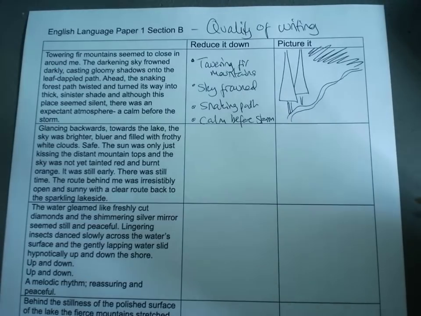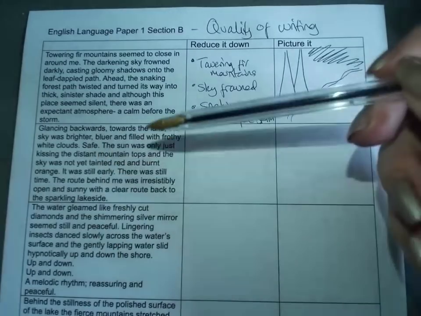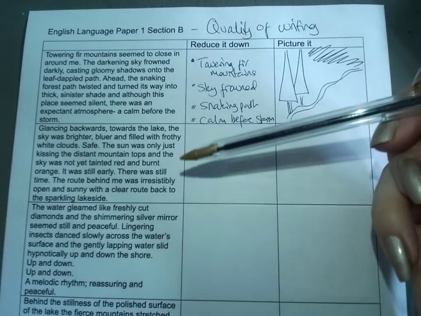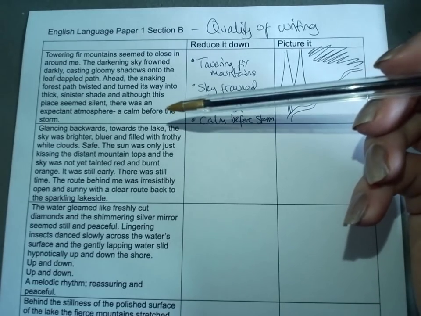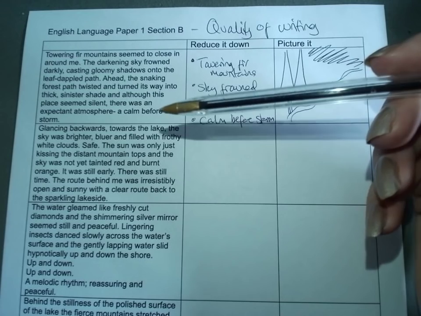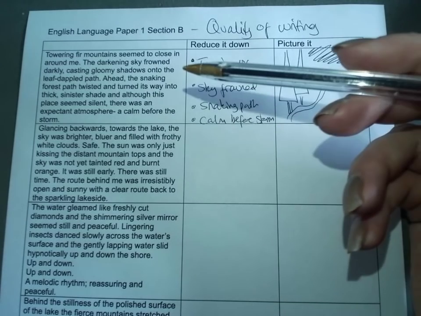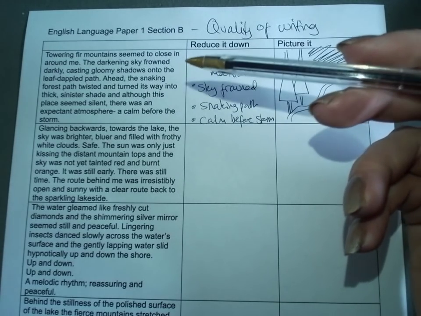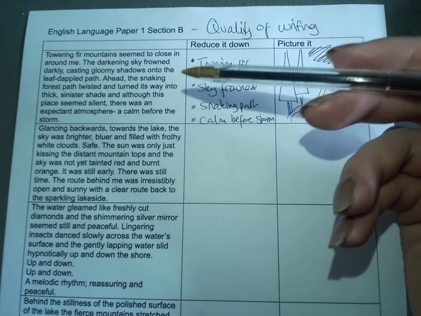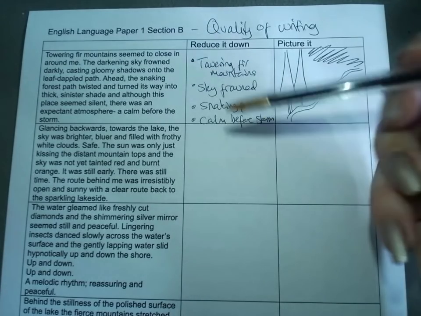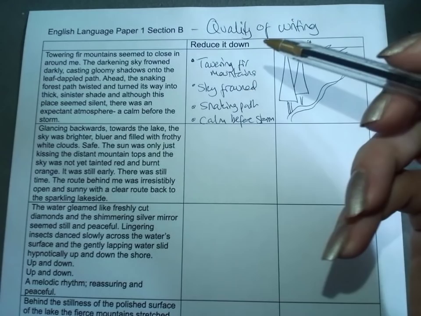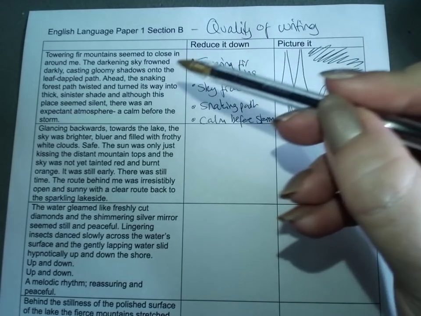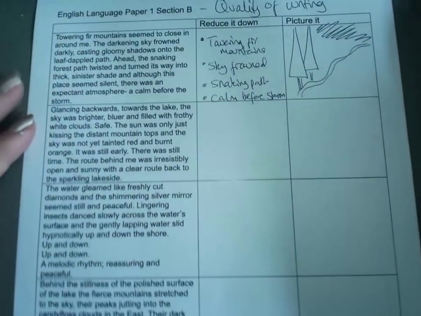You had the picture of an elderly man zoomed in on his face. So you would simply need to think, how can I connect this description to the picture of the old man? Well, easily. I'm an old man sitting here alone in my seat in my nursing home. My eyes may look old and dim, but behind those eyes I'm in the Lake District. Towering fir mountains seem to close in around me. So whatever picture you get, you just need a couple of sentences to link it into your pre-prepared description.